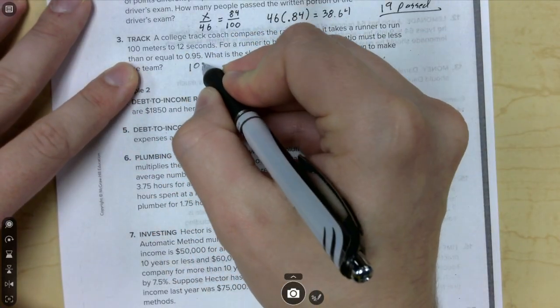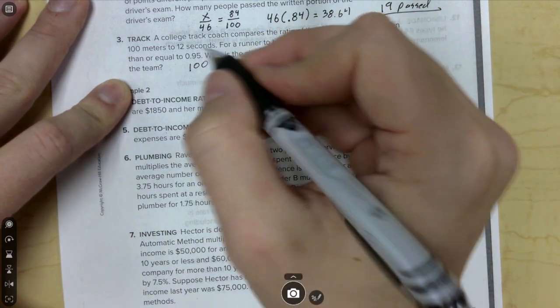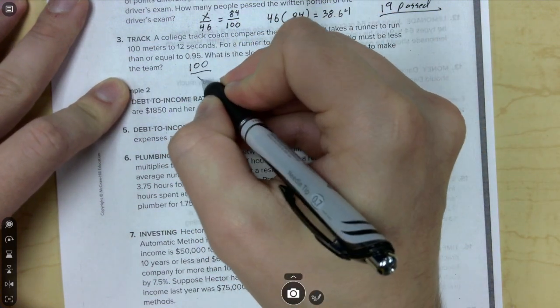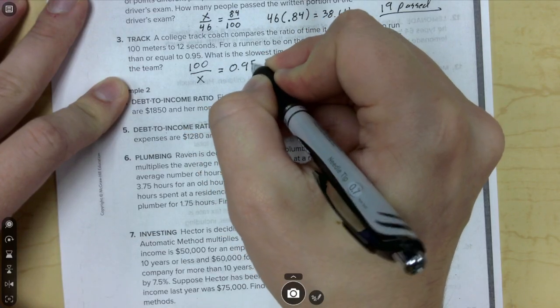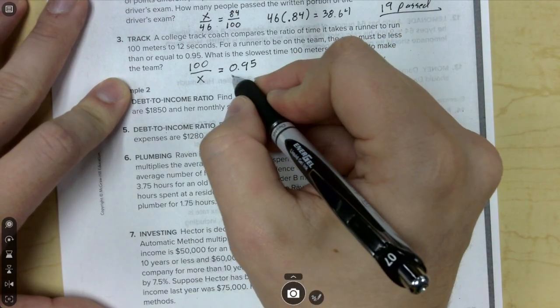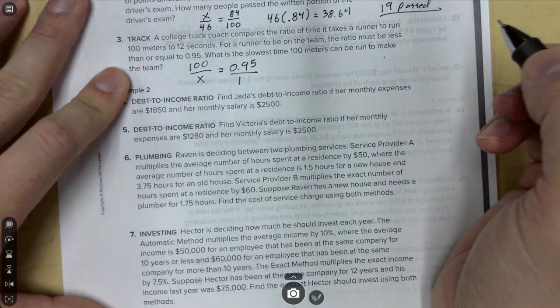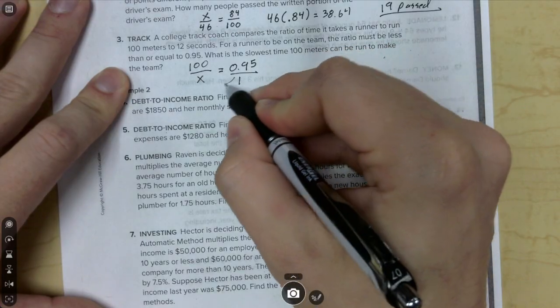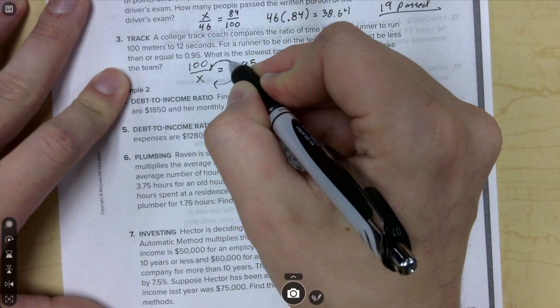So 100 meters divided by how many seconds equals 0.95. Well, what we know is this is actually a flip-flop maneuver. I can take this, put it over here, take that, and it goes over here.